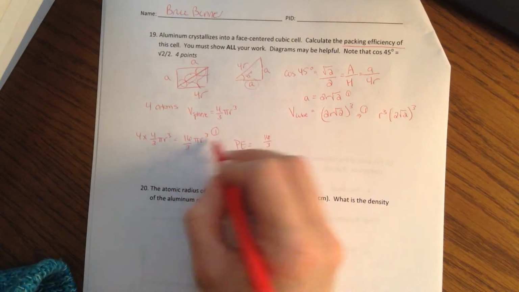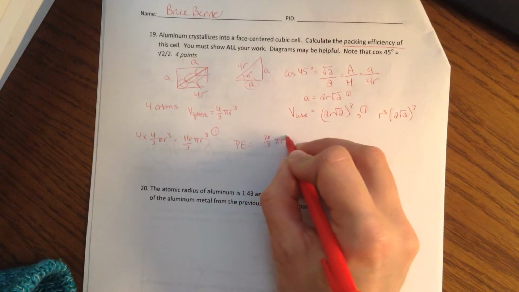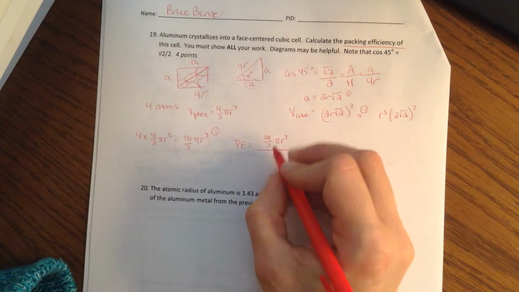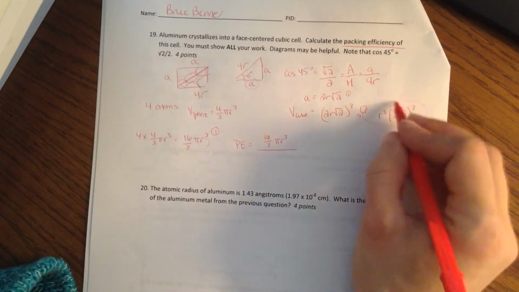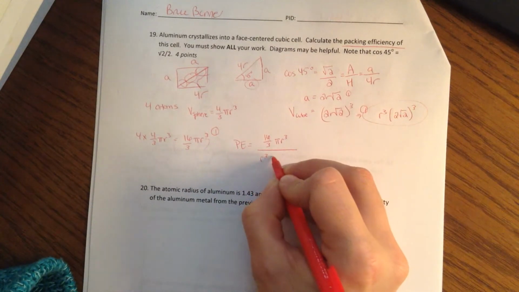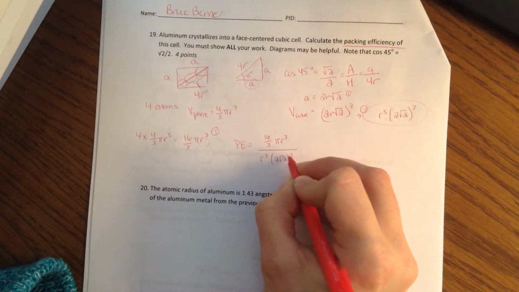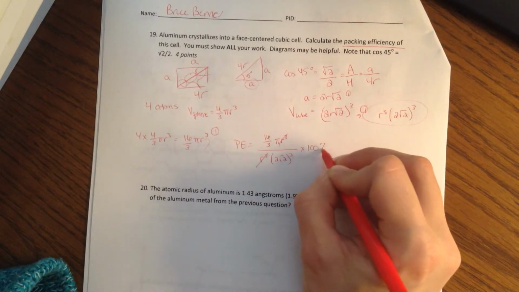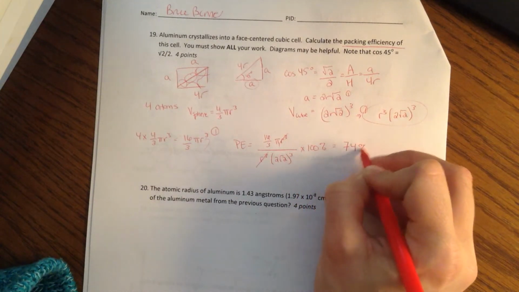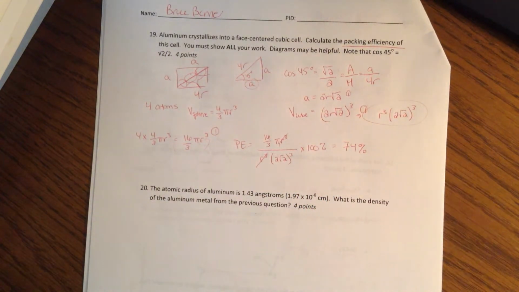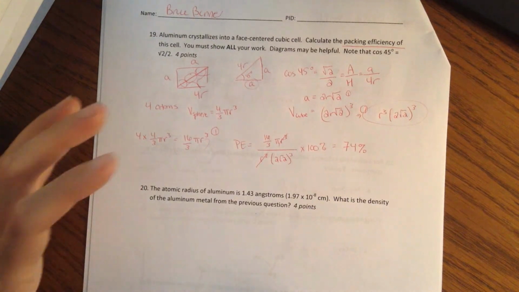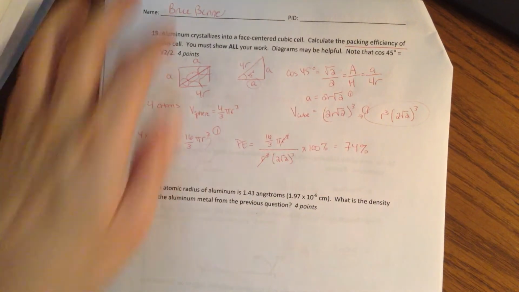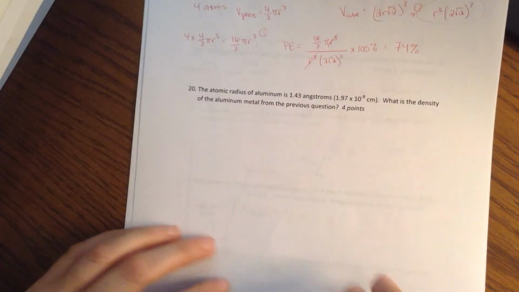We take the volume of the atoms, 16/3 pi r cubed, over the volume of the cube itself, (2 square root of 2) cubed, r cubed. These cancel out, multiply by 100%, and you get 74%. If this was confusing, I really encourage you to go back and watch the other video I uploaded, which is a lot slower. All right, number 20.